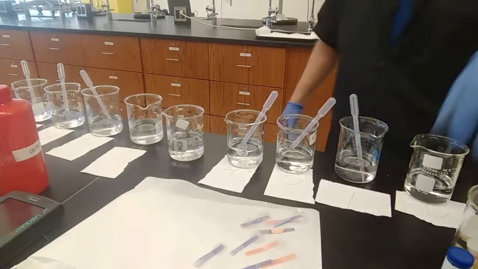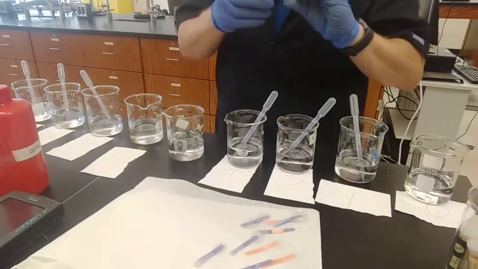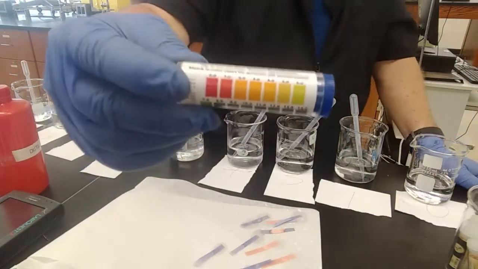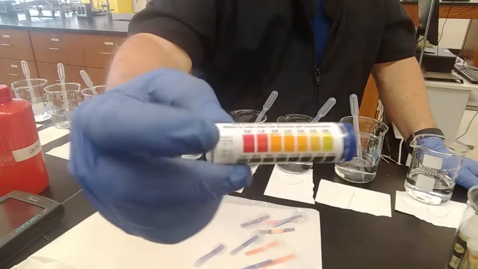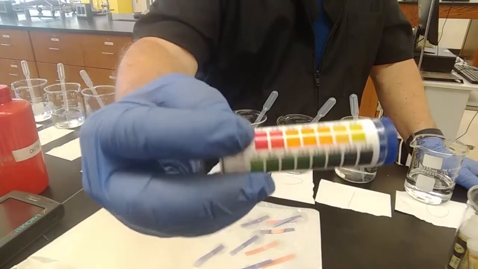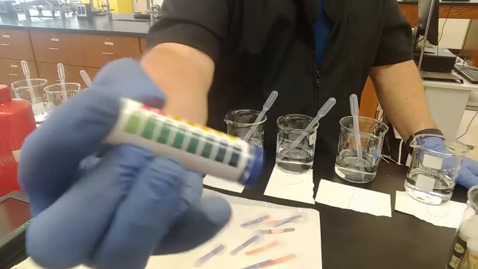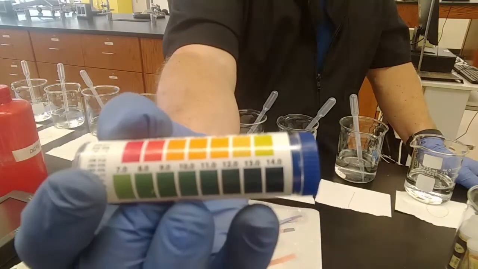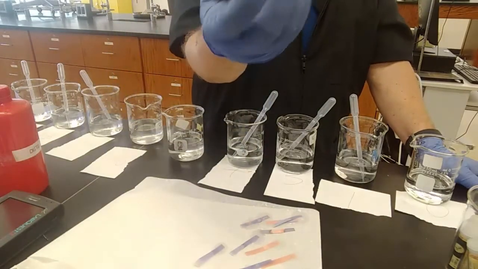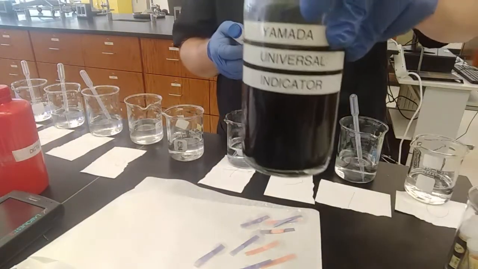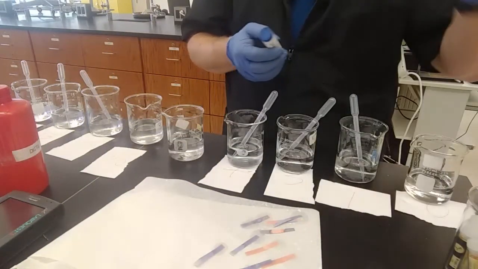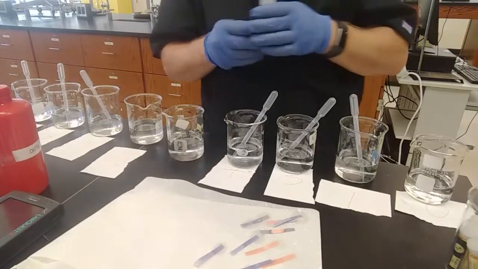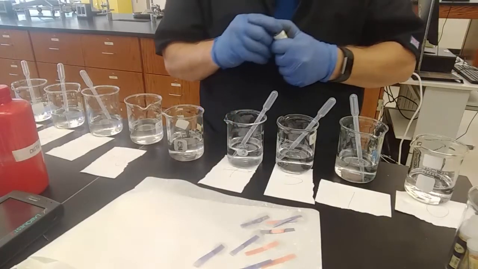What can be more useful is a paper that is universal. You can measure pH 0, should be red on this paper, all the way down to really, really dark blue at pH 14 with this paper. So this is a universal indicator like the Yamada indicator, but dried onto a piece of paper. So this is going to be our pH strip.